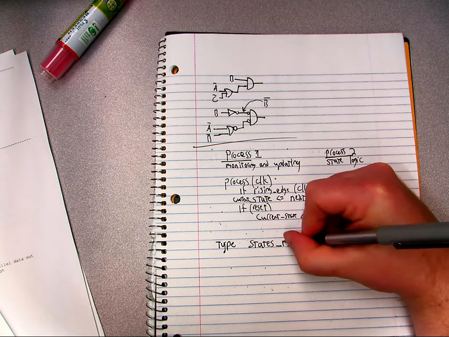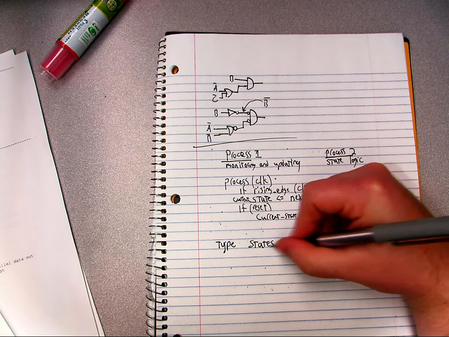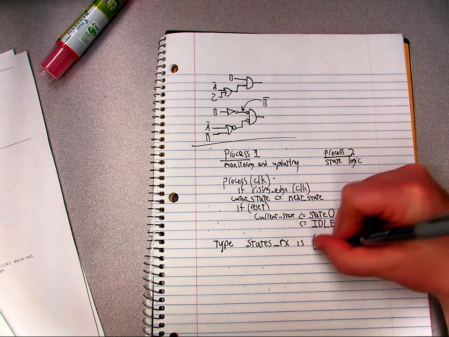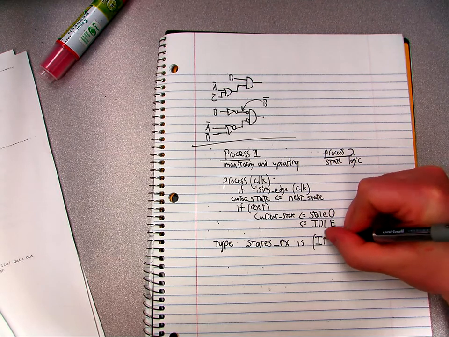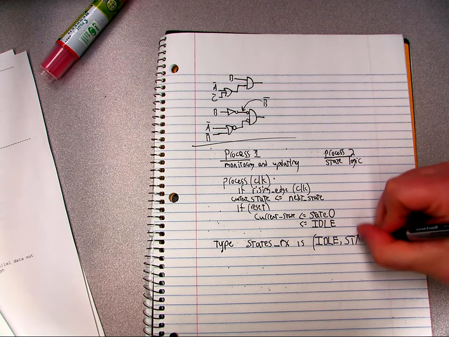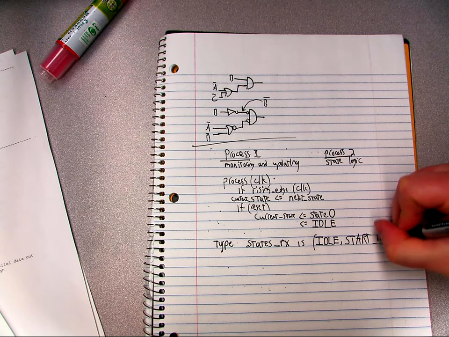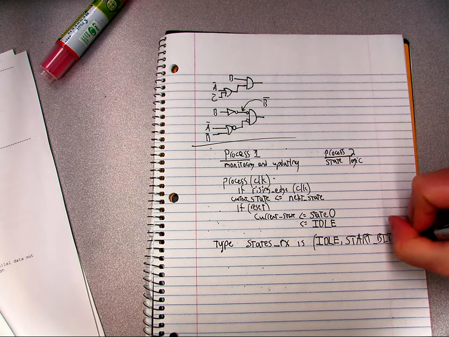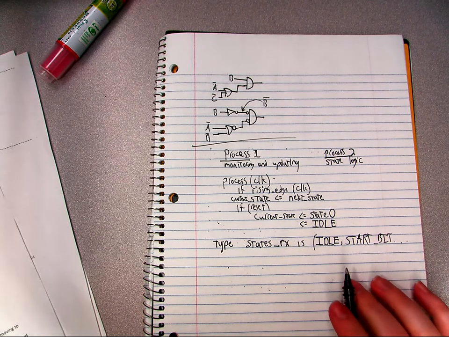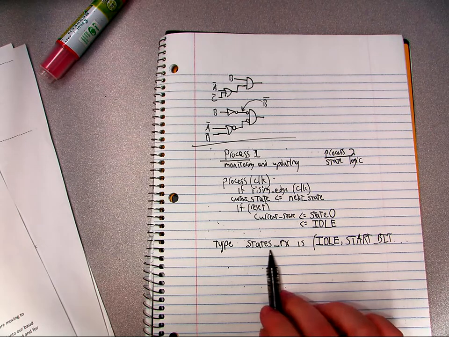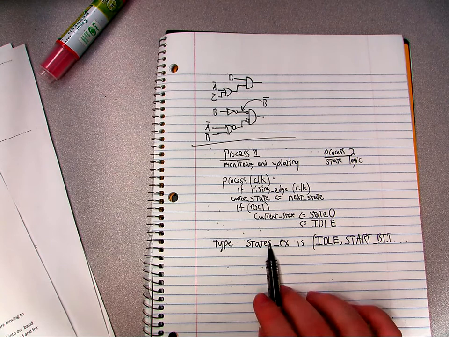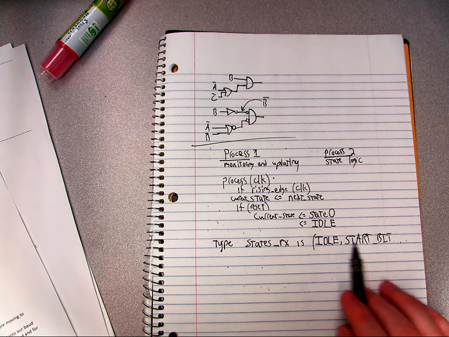So I'm saying receive states is a type, is, and then I explicitly define each of them: idle, start bit, etc. That's all you have to do to declare the types. And so now I can start using a type called stateRx, which has values of idle, start bit, etc.